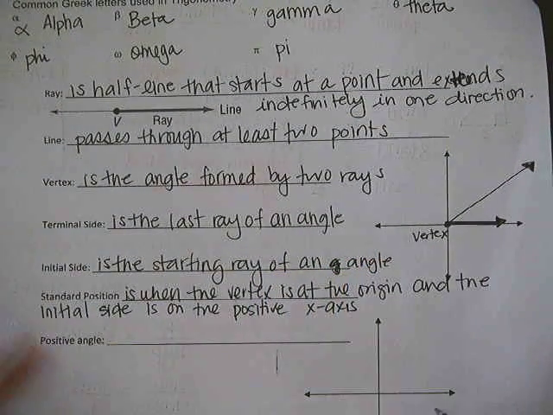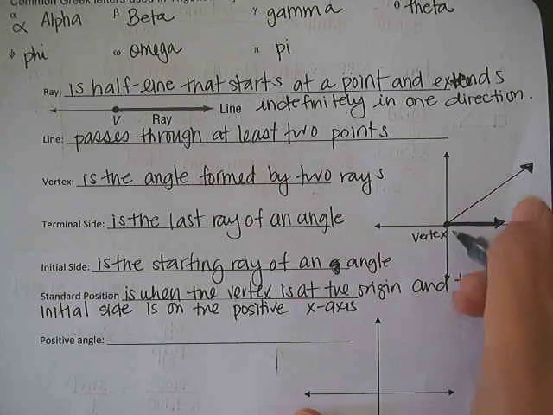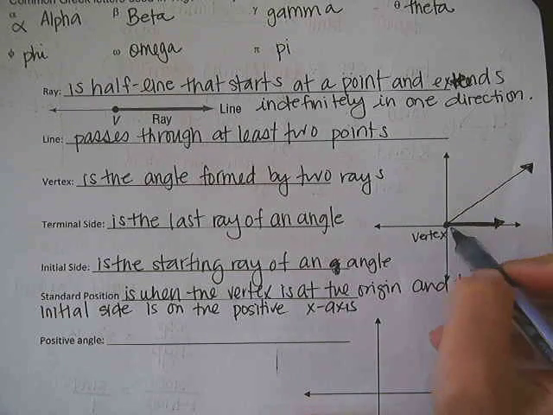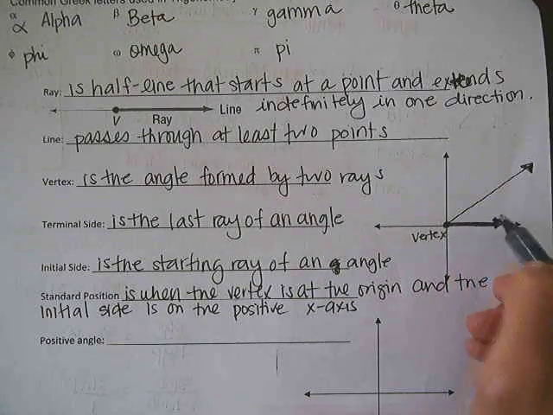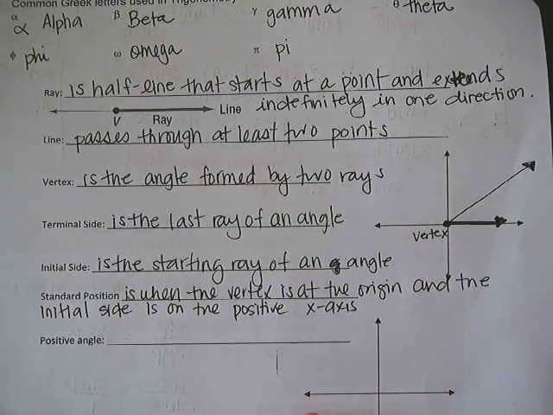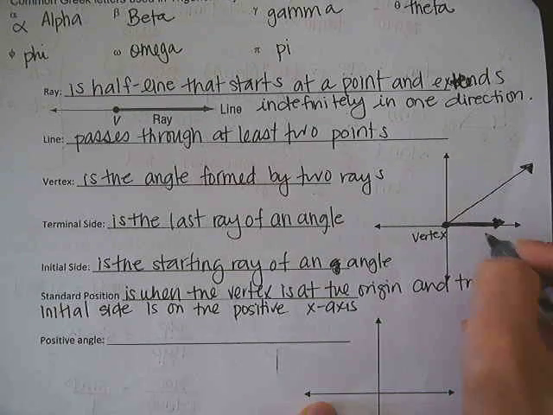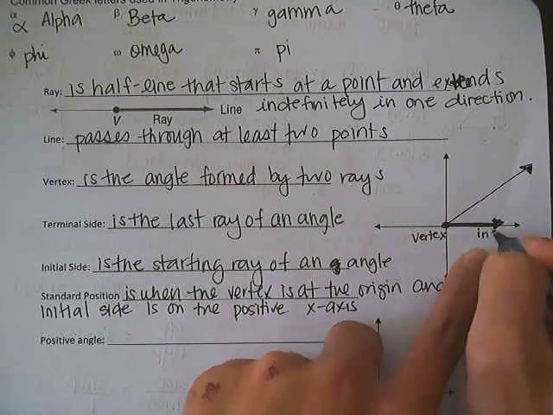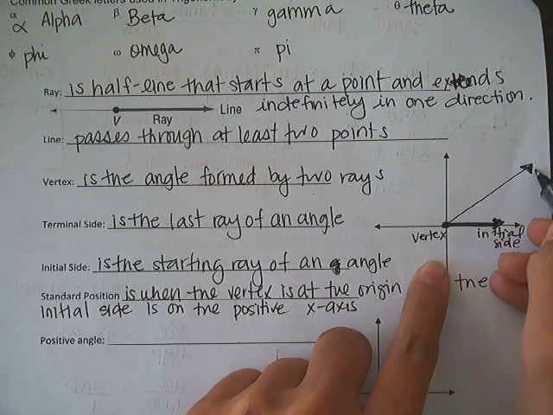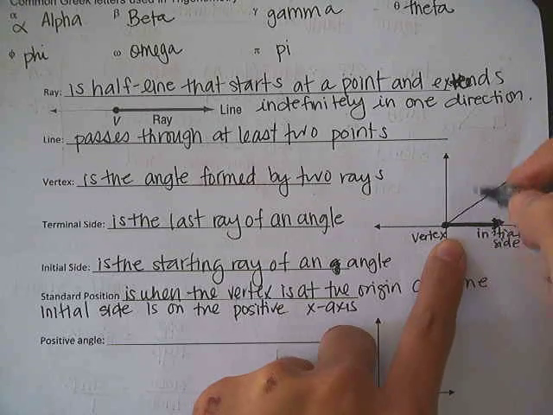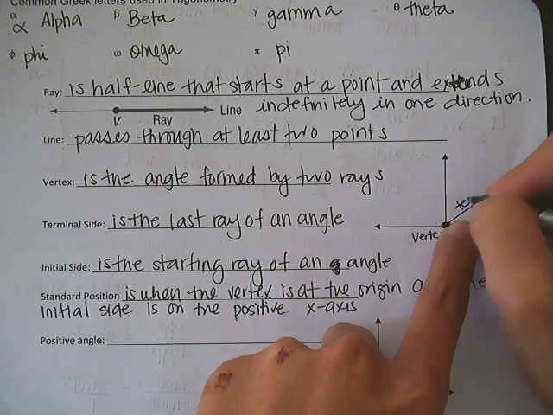What I have drawn over here is the standard position. We have the initial side on the x-axis, and the vertex is at the origin. So this right here is called the initial side. This is drawn second, so this is now the terminal side.